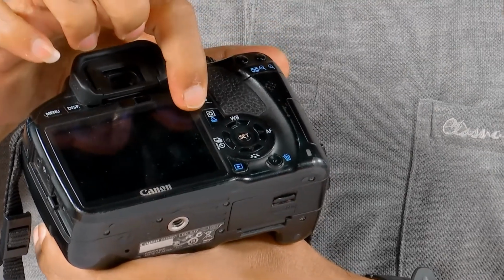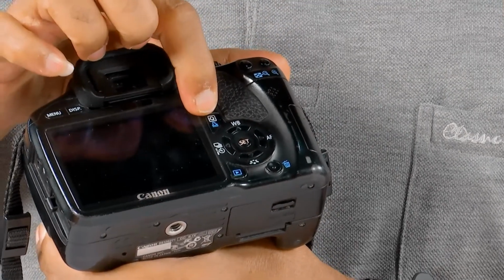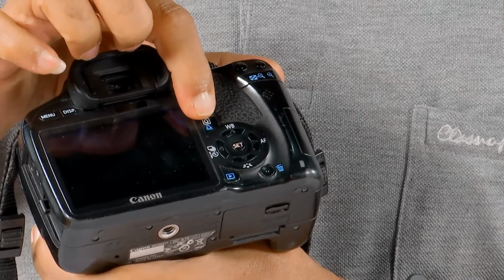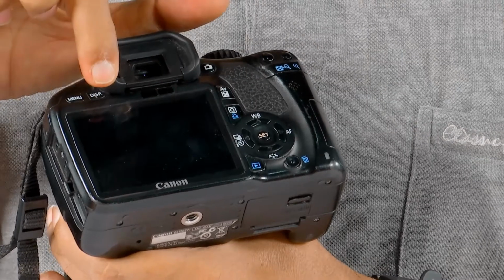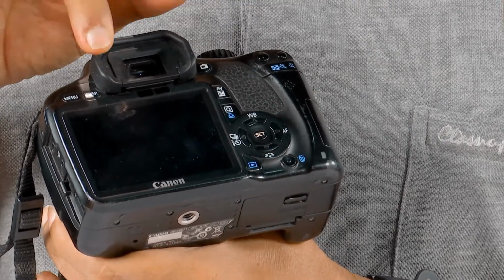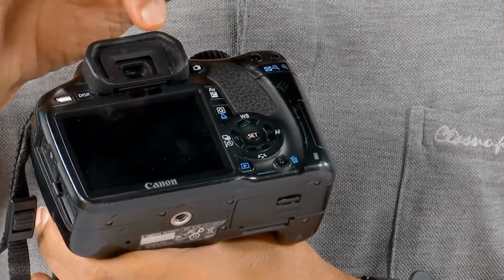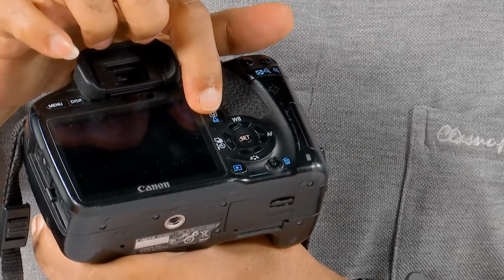This particular model has got this Q, which also means that it is a quick menu. What it does is to bring up a lot of menu options directly on the screen, which you can access without going into the main menu. So it allows you to very quickly do the settings.